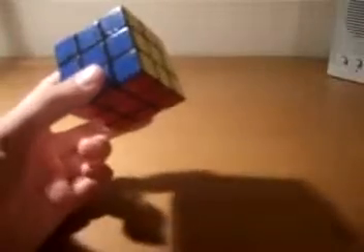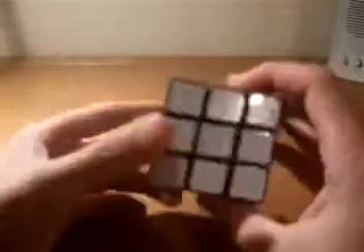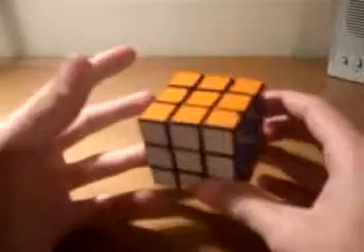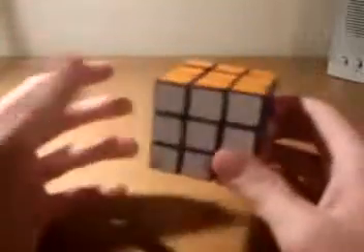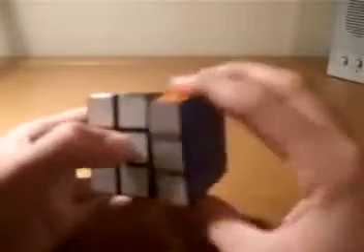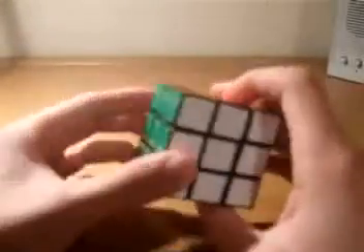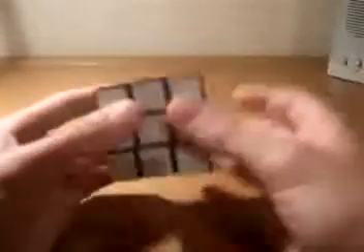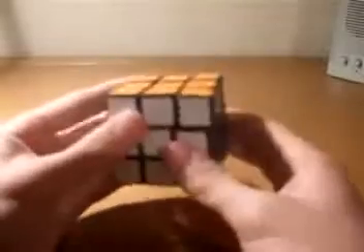So I'm going to teach you how to solve it, but before I can, I have to teach you the move notation because you're not going to understand anything if you don't understand the notation. This side, the side that faces you, is the front side. This side is the right side. This side is the left side. This top side is the up side. And this bottom side is the down side.